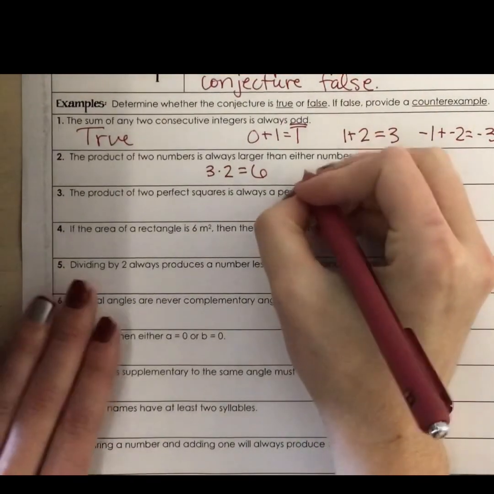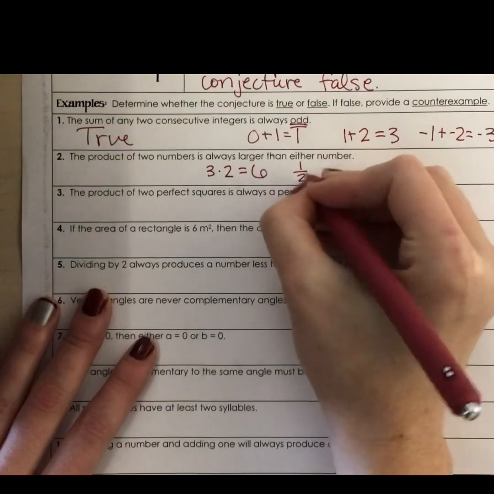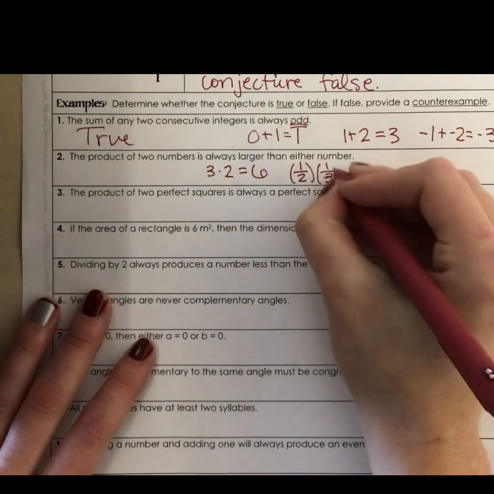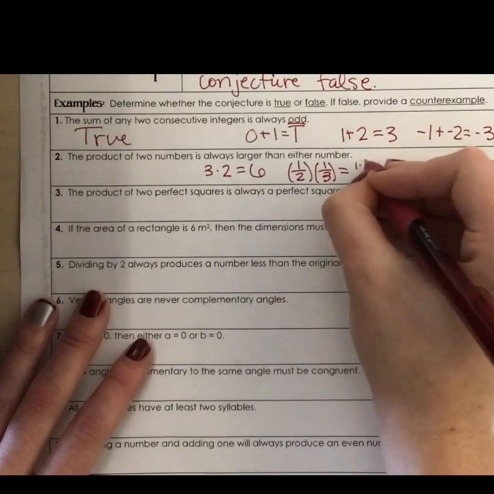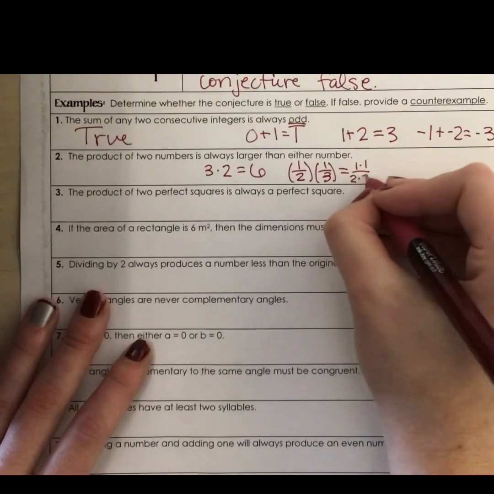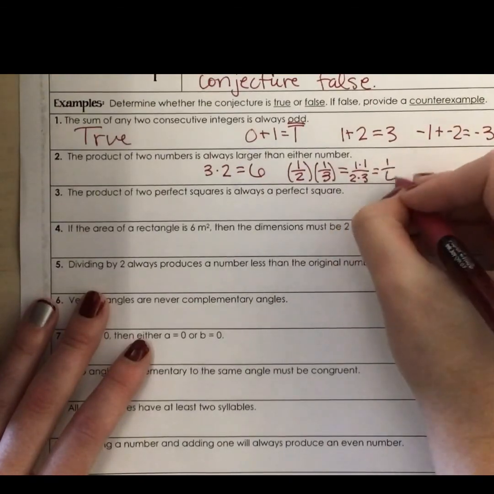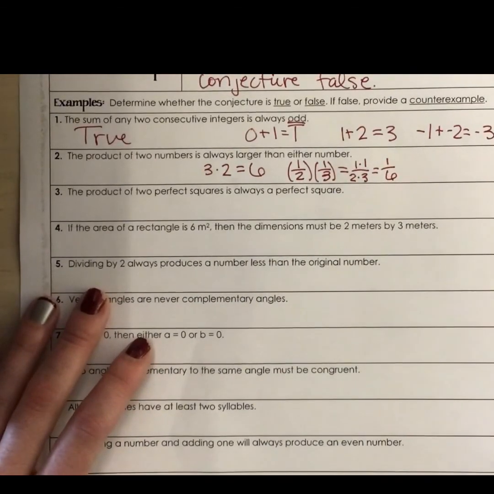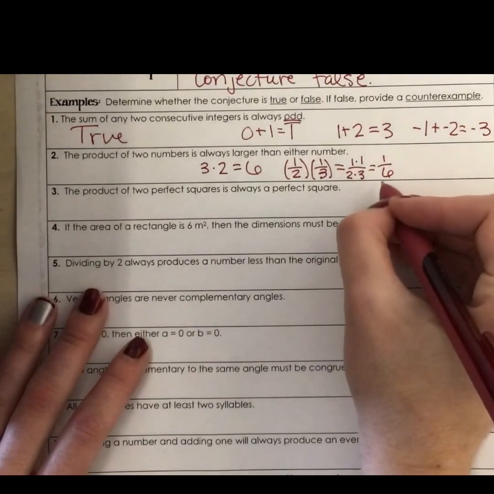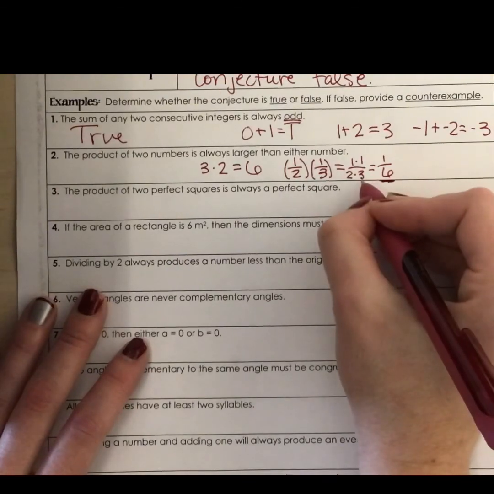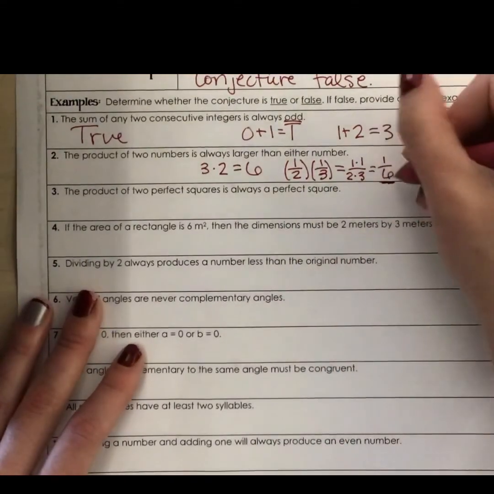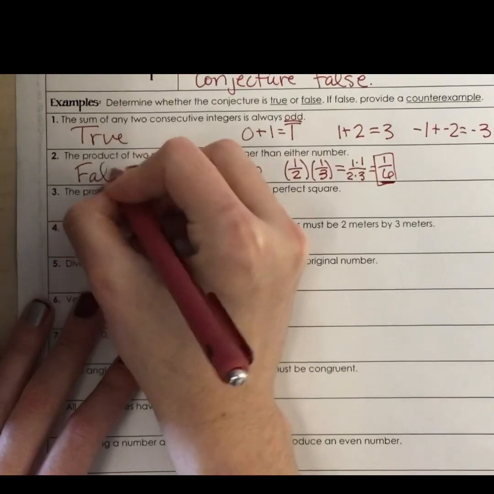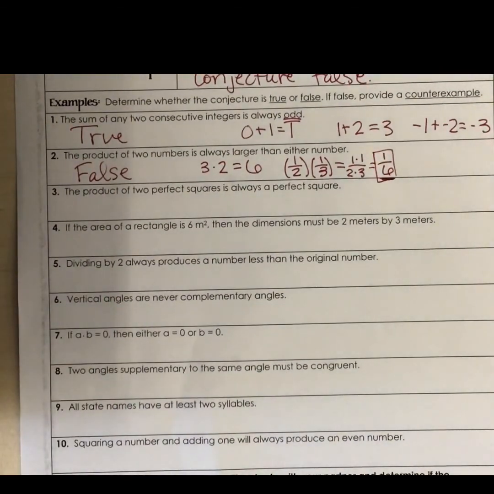What happens though when we take a fraction times a fraction? What if I take 1/2 times 1/3? Well, remember how we multiply fractions. We take the tops multiplied together, 1 times 1, over the bottoms multiplied together, 2 times 3. So 1/6. The product of two numbers is always larger than either number. Well, in this case, that's false. 1/6 is half of a third. So that means that it's smaller than both a half and a third. So we can use this example here to say that this is false. You could do this with any two fractions. You could also do this with any whole number and a fraction, and you'll get the same result.